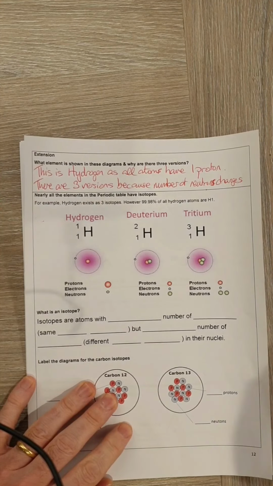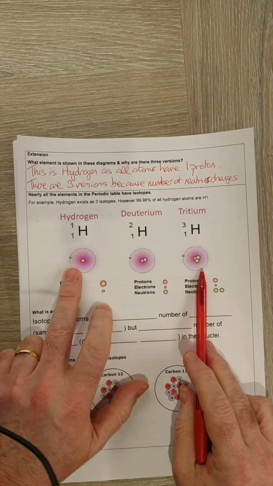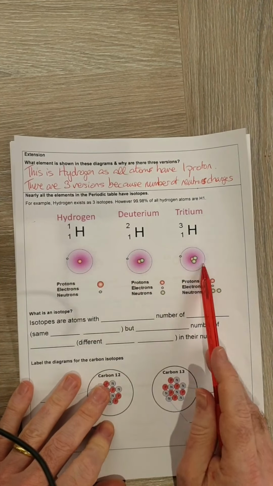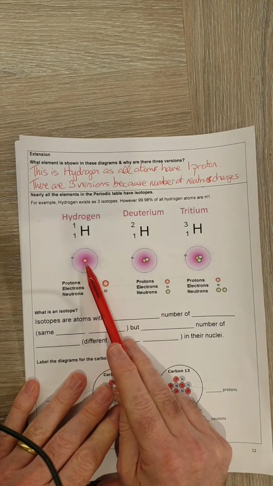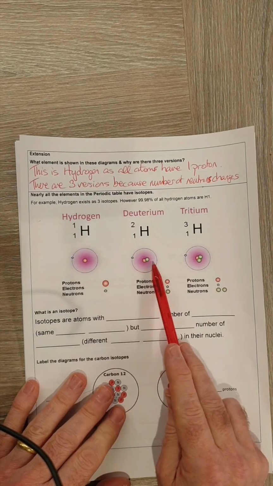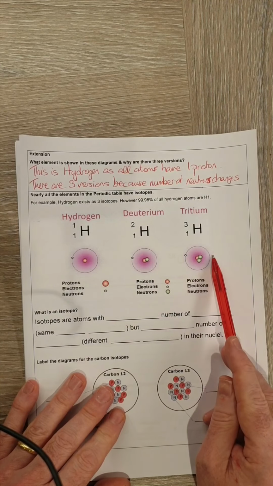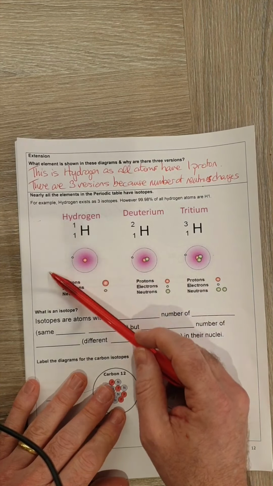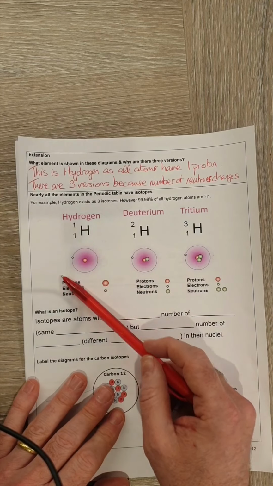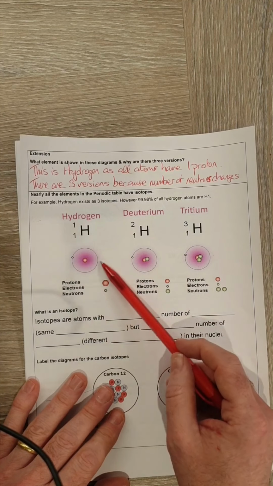So here I've redrawn the picture that we had before, and we've got these three atoms. Each of these atoms has got one proton, which means these are all atoms of hydrogen, but their number of neutrons is different: 0, 1 and 2. So most hydrogen atoms look like this.